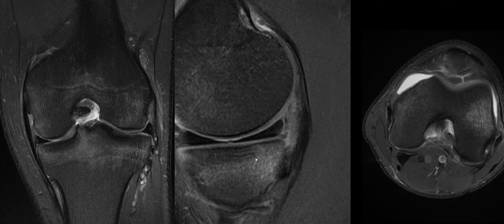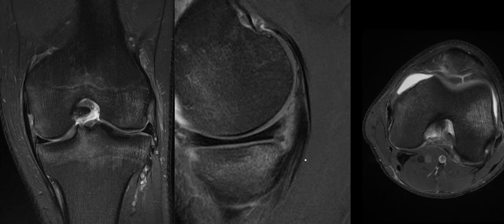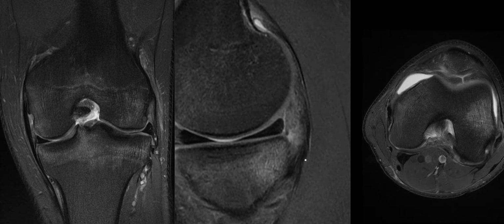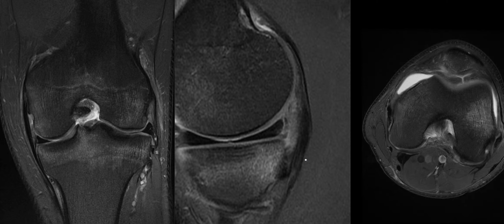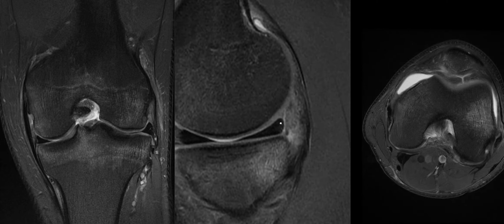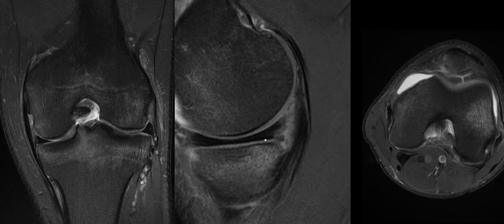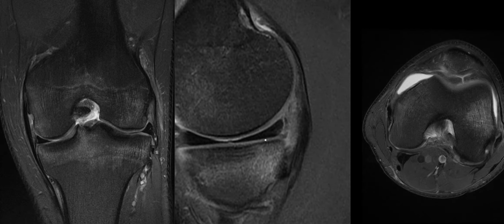longitudinally with respect to the meniscus, and we can see that it's quite far towards the periphery of the meniscus, isolating a small meniscal fragment and the meniscal attachment tissues just outside it. So this is a very typical appearance of a longitudinal tear.